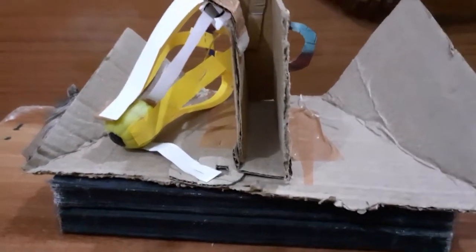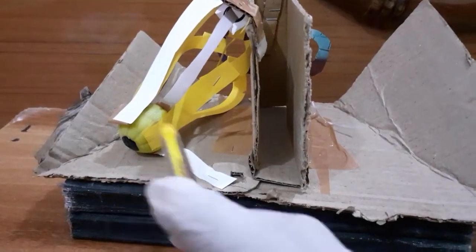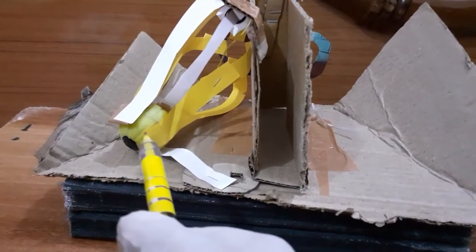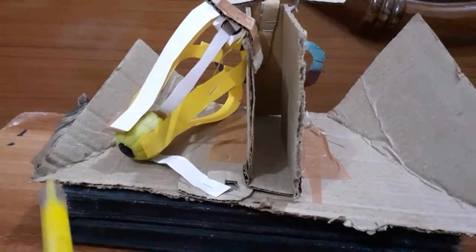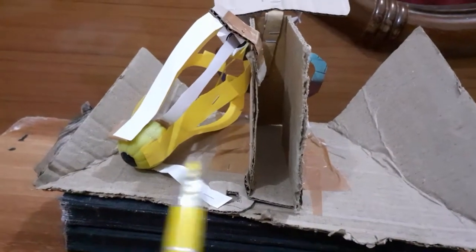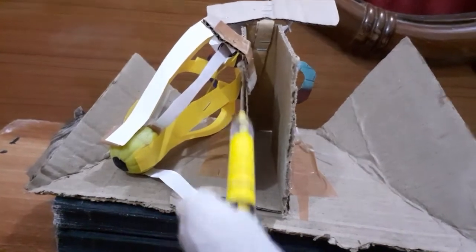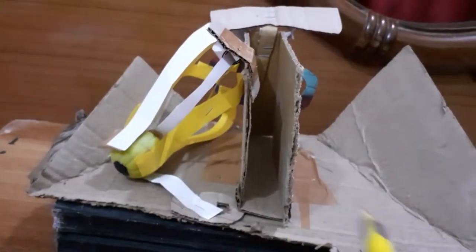Today we will learn about the eyeball, or you can say eye, and the whole of the house in which it lies. It lies within the orbit. This is the orbit.